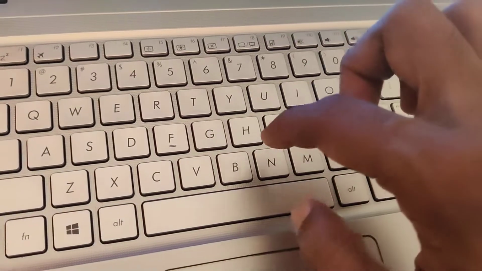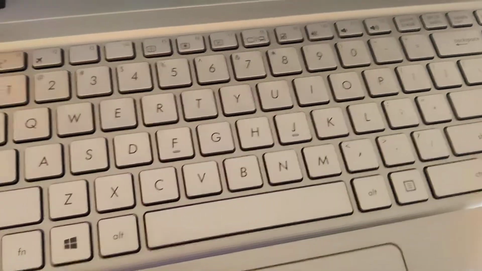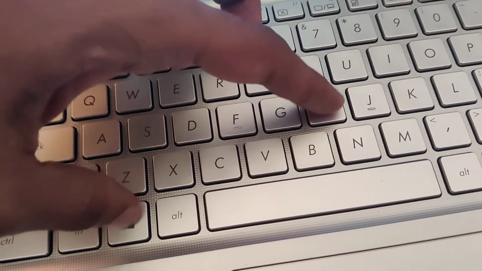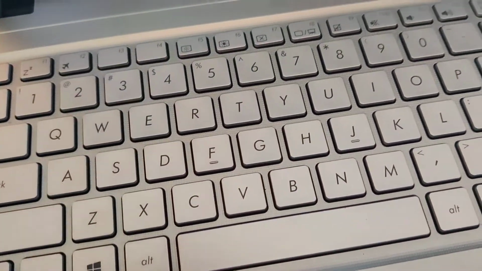So anyway, the shortcut is this Windows logo key and H key. So you must press these two keys if you want to enable this feature by shortcut. Press these two keys at the same time.